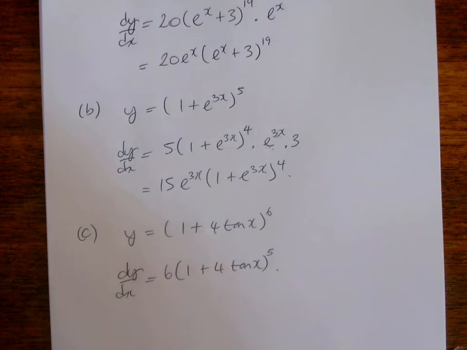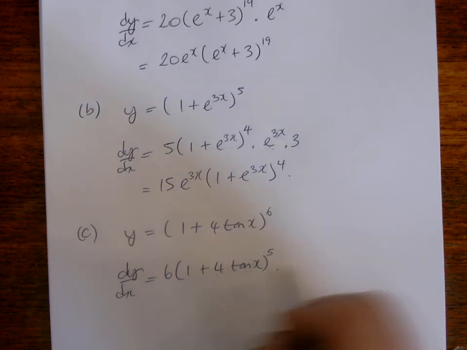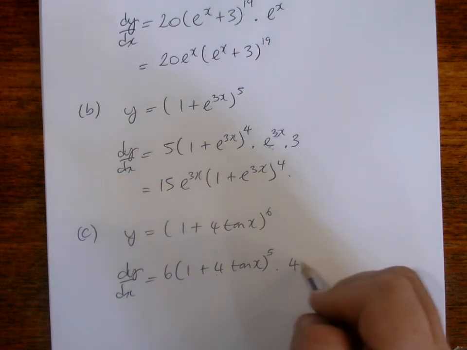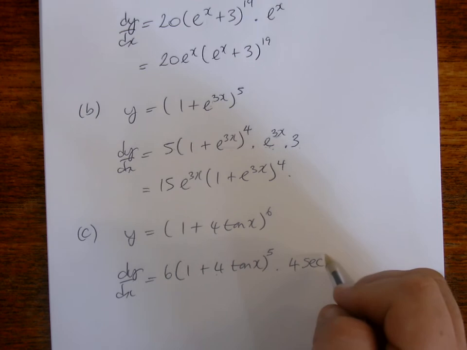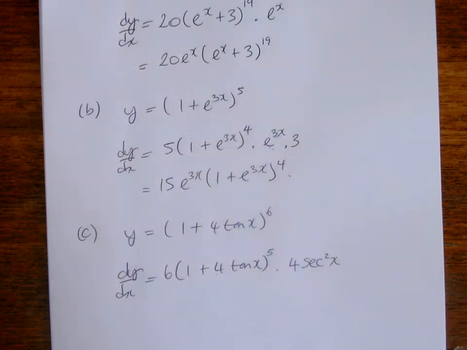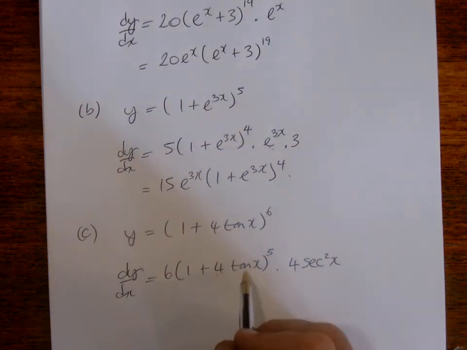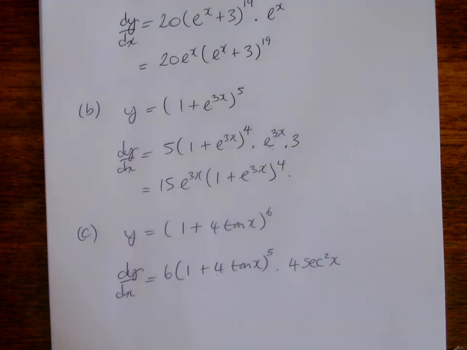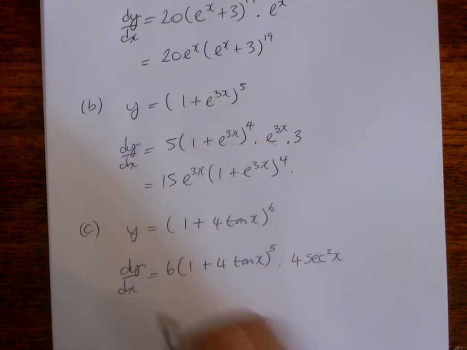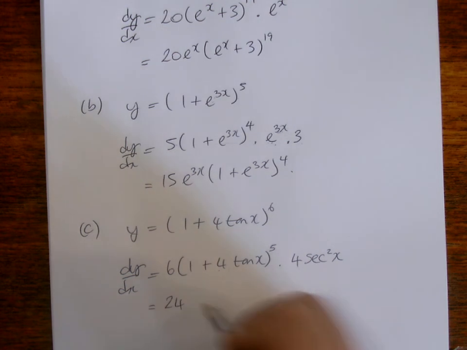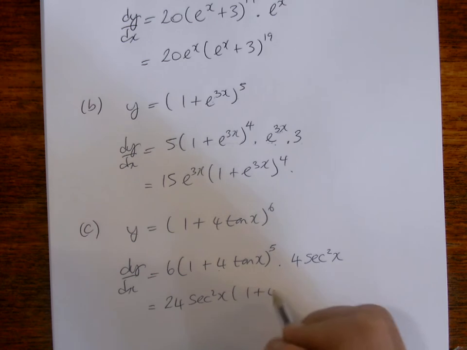Differentiate tan, now this is in the formula booklet, it becomes sec squared x, and there's a 4 in front of it attached to it, so that's going to stay there. So it's a constant multiplied by it, so you write it like a sec squared x. The derivative of this is in the formula booklet, so you can just check that there if that comes up in the test or anything. So you've got 6 then times 4 is 24, and then sec squared x, and then the bracket.